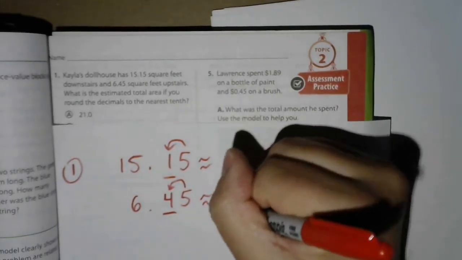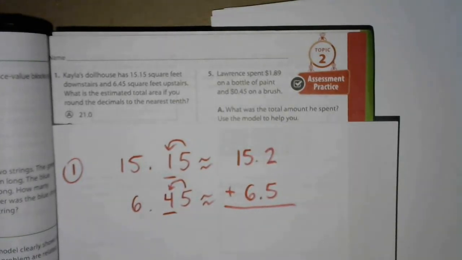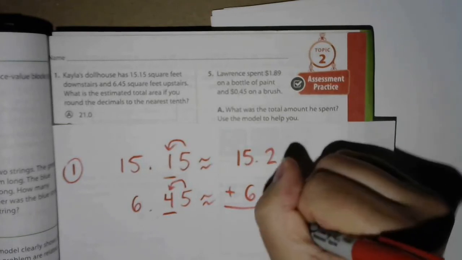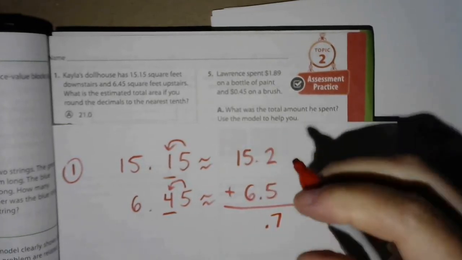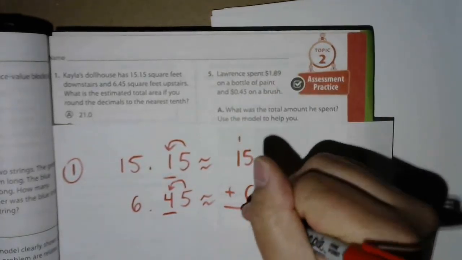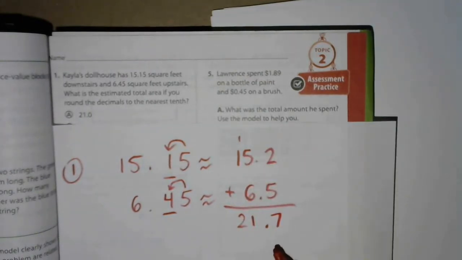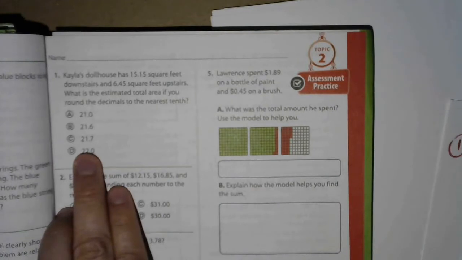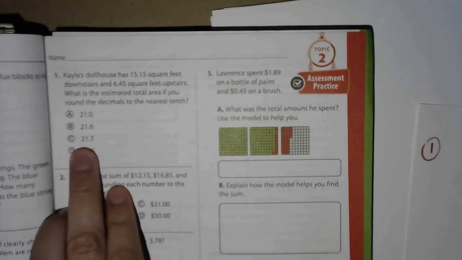Now it's just a matter of adding them together because I'm trying to find the total area. So 2 plus 5 is 7. Drop my decimal down. 6 plus 5 is 11. 1 plus 1 is 2. I get 21 and 7/10. And take a look at it. There's my answer, 21 and 7/10.